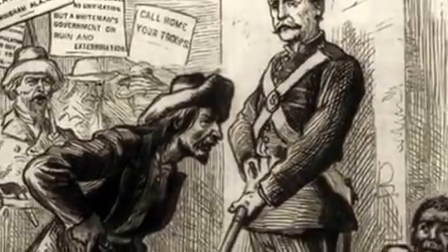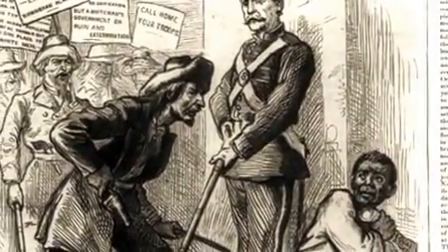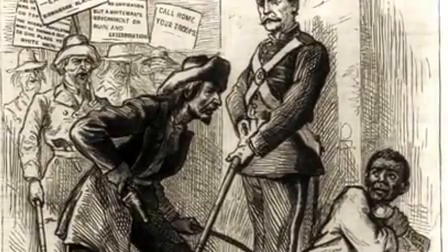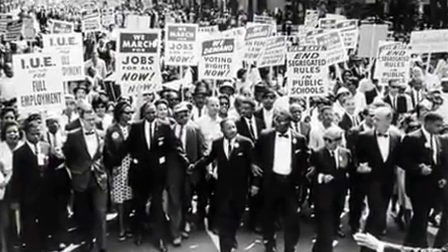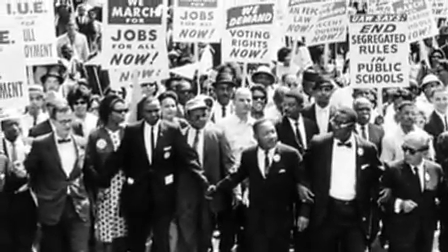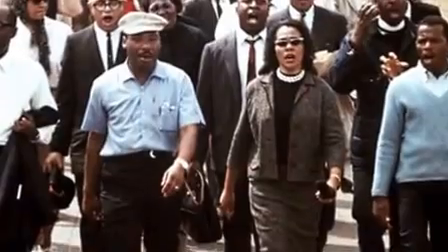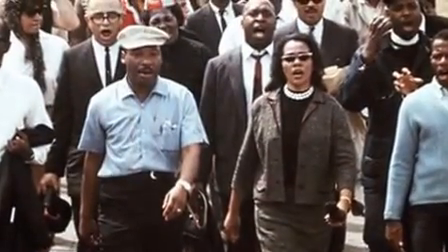Reconstruction finally comes to an end in 1877 when the last Northern troops are removed from the South. Reconstruction is generally thought to last about 10 years. In some ways, the struggle continued for another 100 years. It wouldn't be until the 1960s, not the 1860s, but the 1960s, that African Americans first really began to enjoy the rights that they were promised under the Constitution at the end of the Civil War.